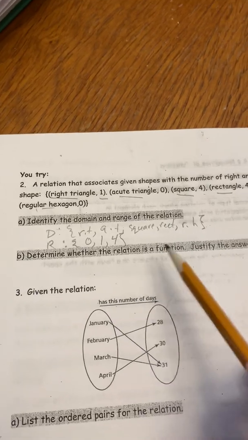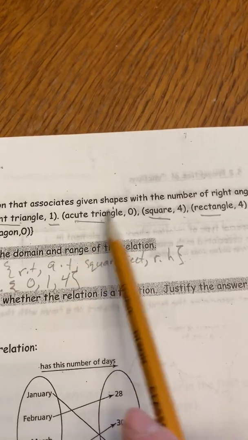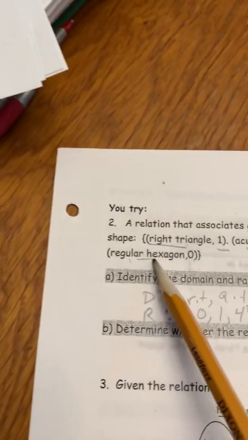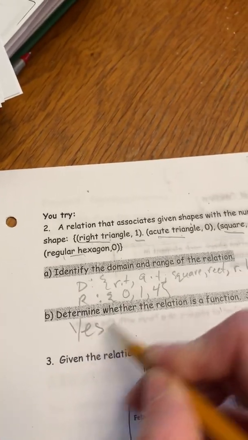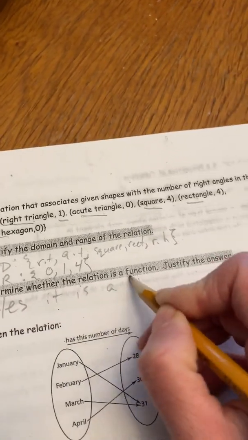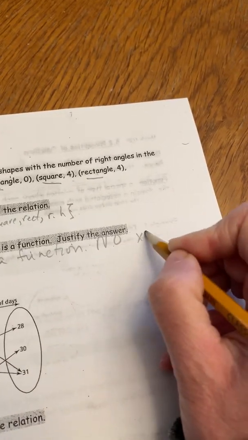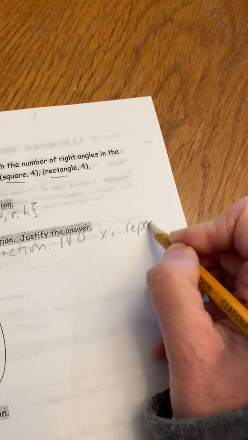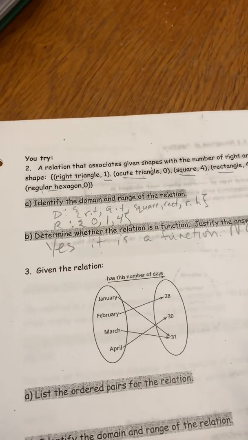Now, is this a function, okay? So let's take a look. All you concentrate on are your x values: right triangle, acute triangle, square, rectangle, and regular hexagon. Did any of those repeat? No. So that means that yes, it is a function, and you don't have to get fancy for me, okay? You can just write no x's repeated, okay? Because that's what I want you to understand, okay? You don't have to give me all the math jargon at this point.